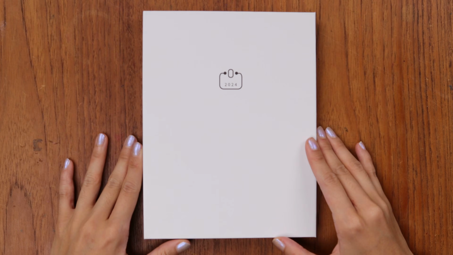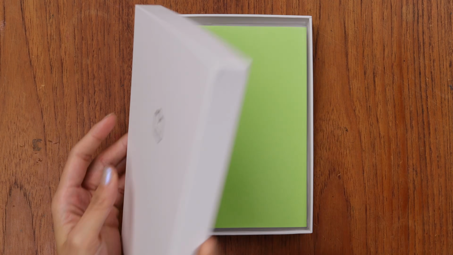So what I'm going to do is give you a brief overview of the inside of the planner, and then do a little plan with me and show you how I would be setting up this upcoming month, which is December 2023, since this planner starts in December, so you can already start using it. Here is the planner in this box.